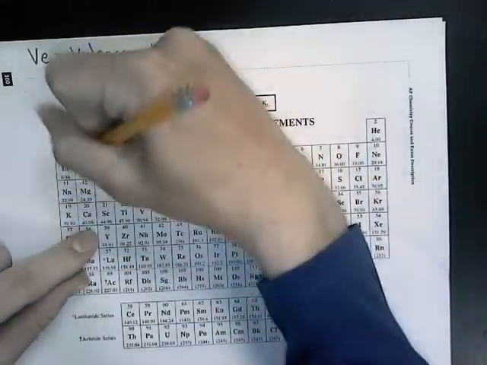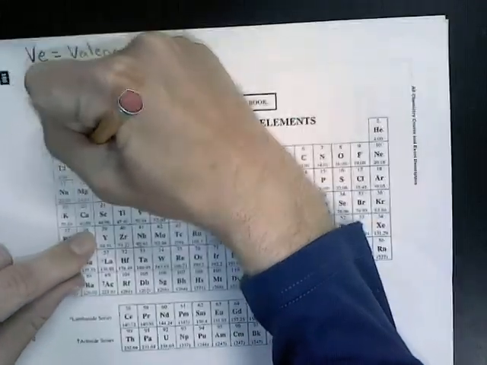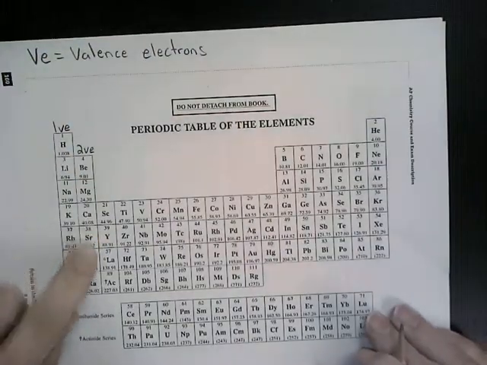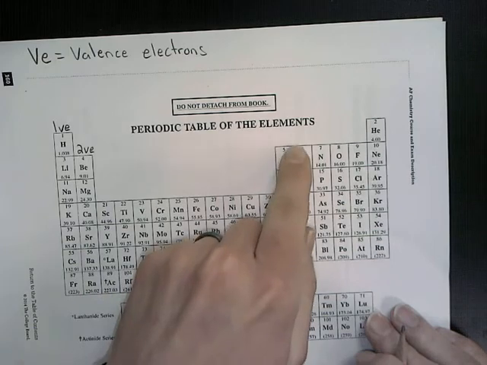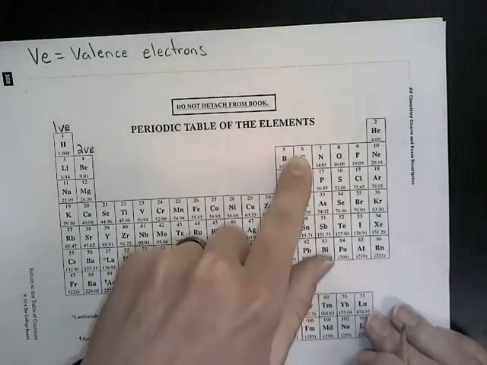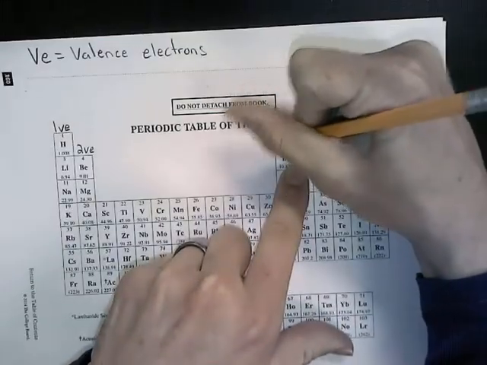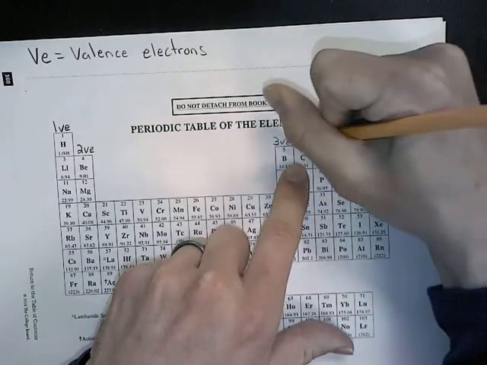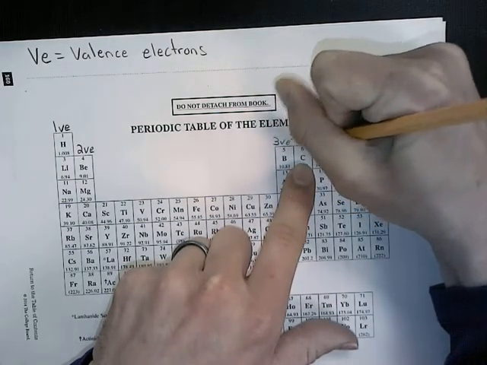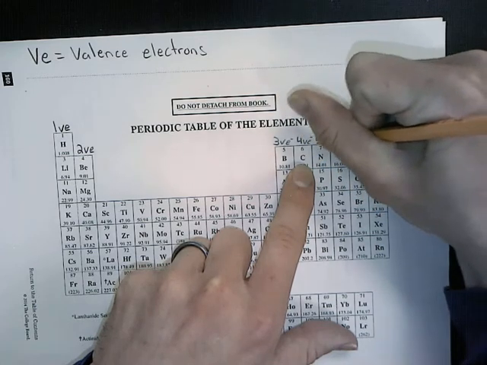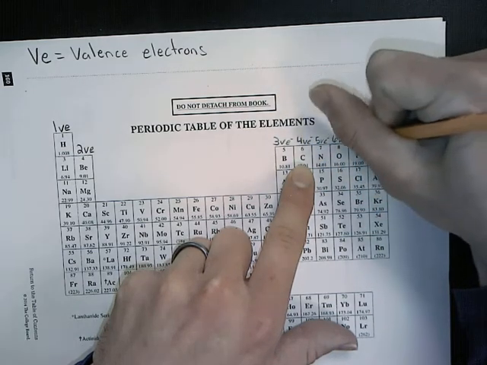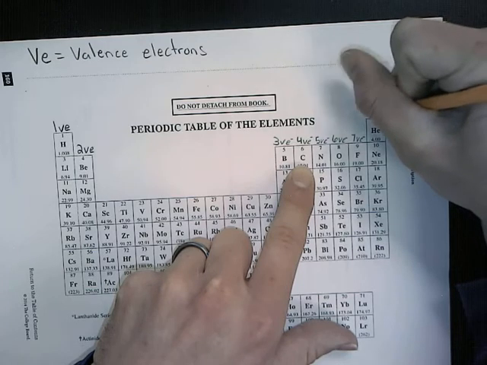For this second column or group, we're going to have 2 valence electrons. Now, we skip over the transition and inner transition metals, and we get to this third set, which has 3 valence electrons. This next group will have 4 valence electrons, 5 valence electrons, 6 valence electrons, 7 valence electrons, and 8 valence electrons.